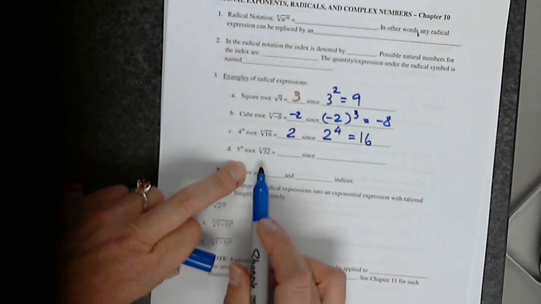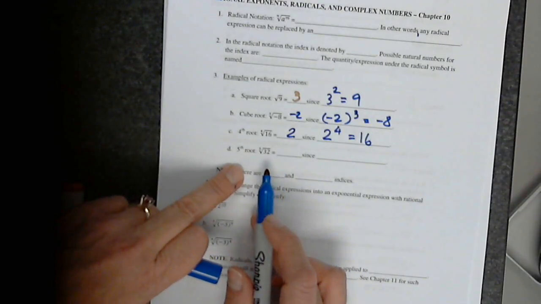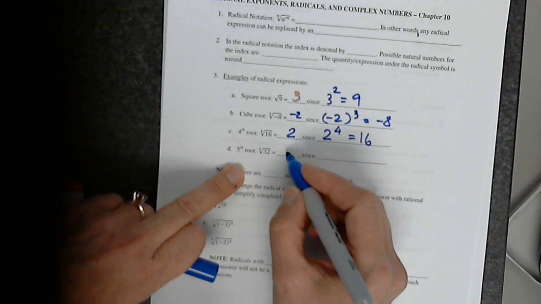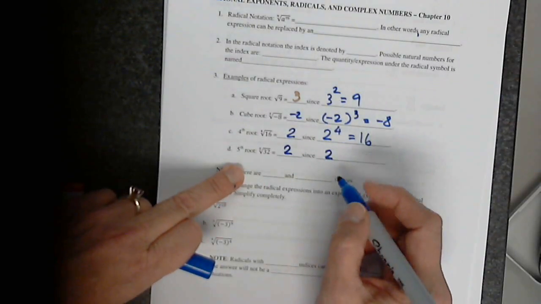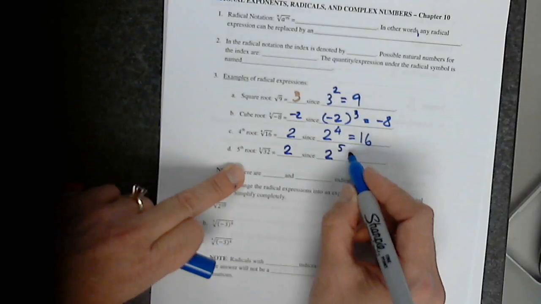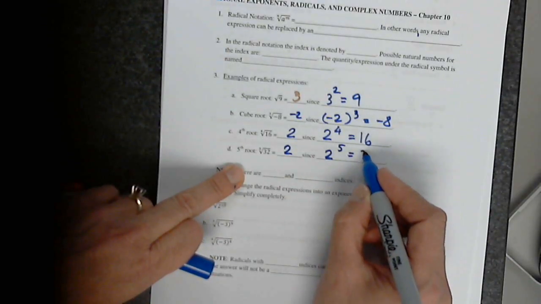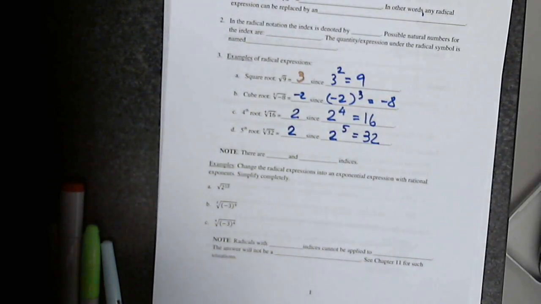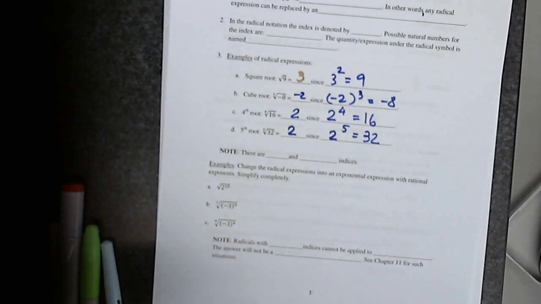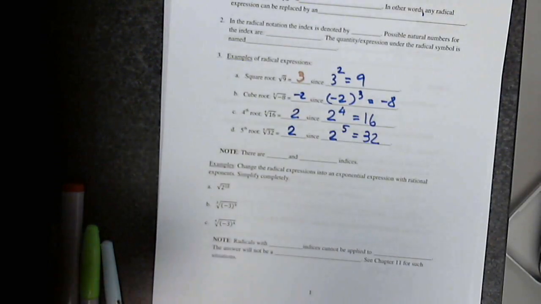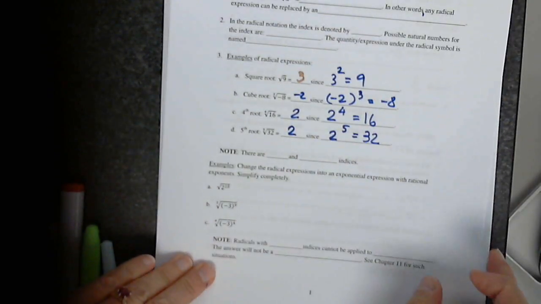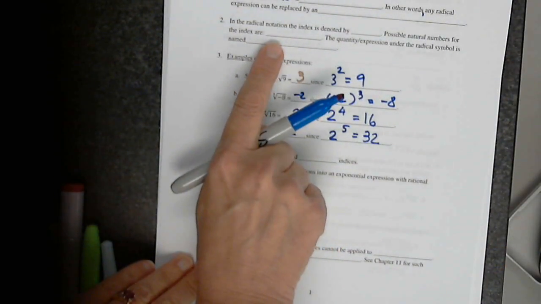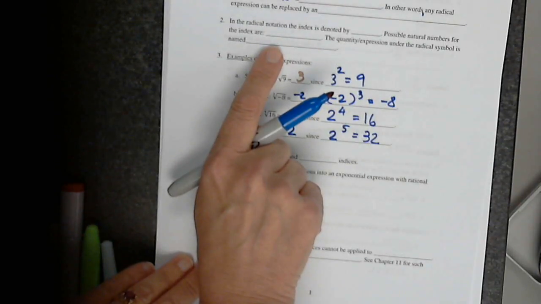The fifth root of 32. Since 2 raised to the fifth power is, that's it. Look at these and say the indices can be this or that. They're all positive. Remember the possibilities for the index are 2, 3, 4, 5, 6.